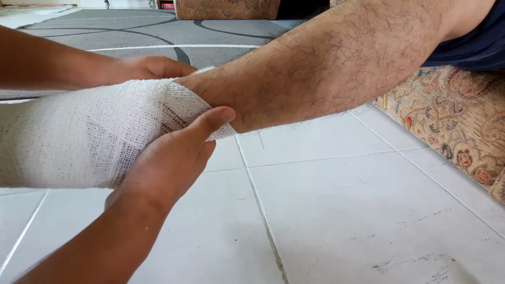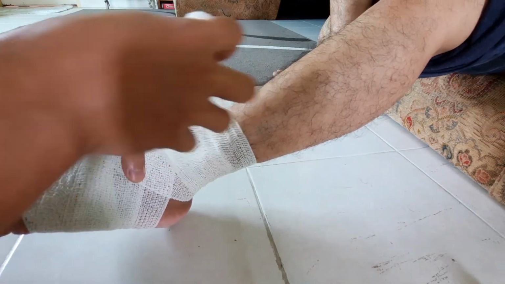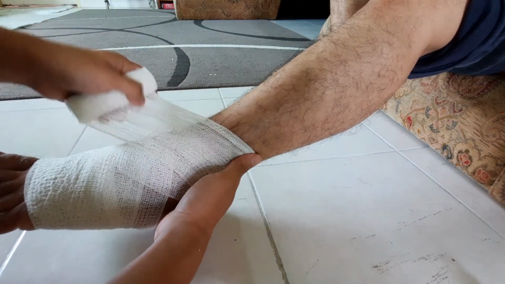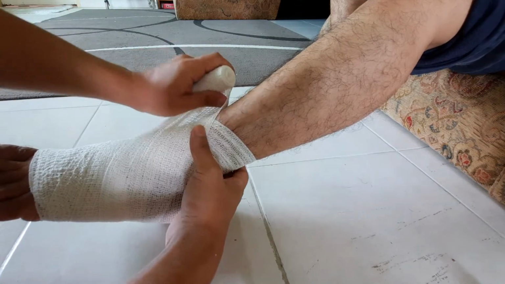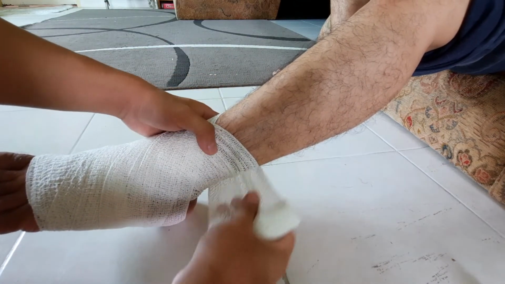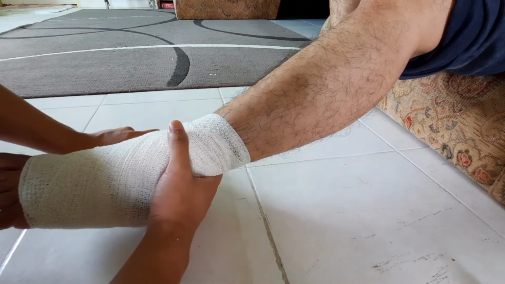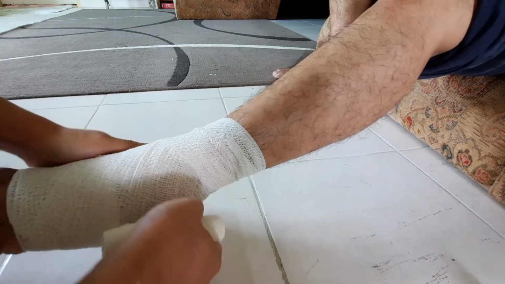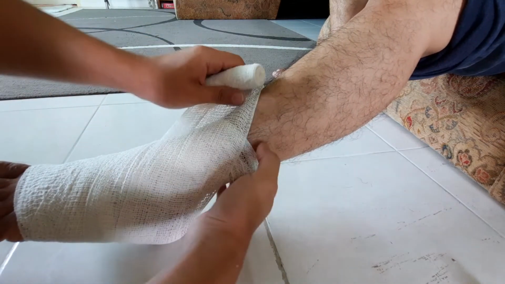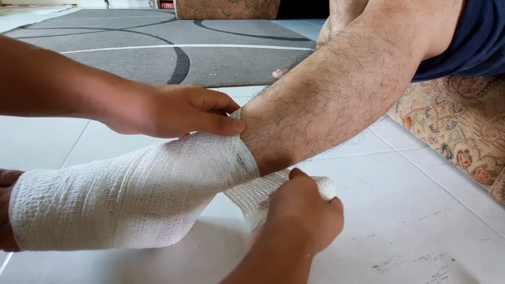Overlap 2/3 of the previous wrap. Finish the dressing with 2 wraps.